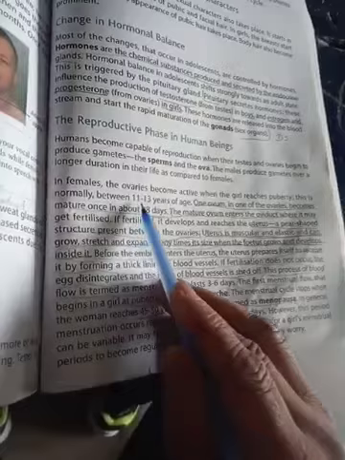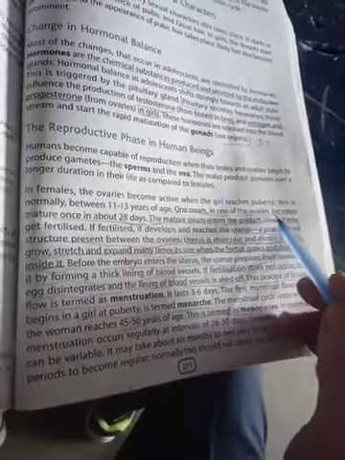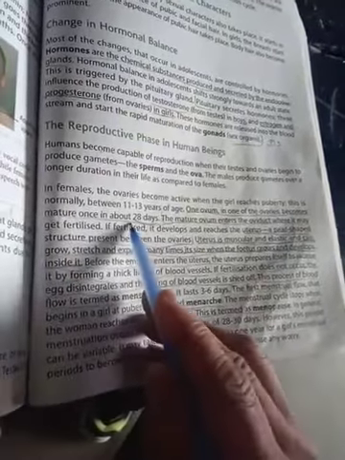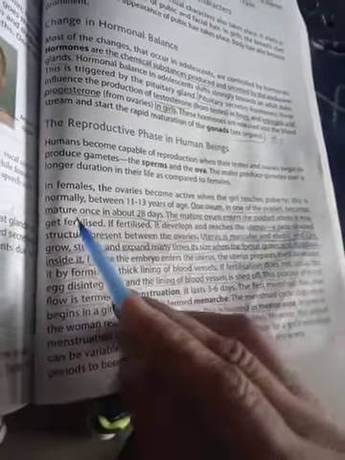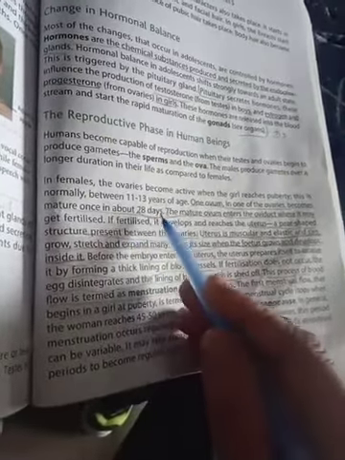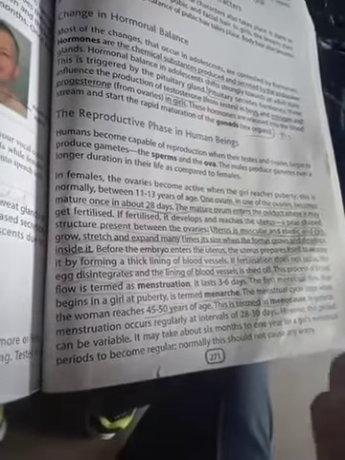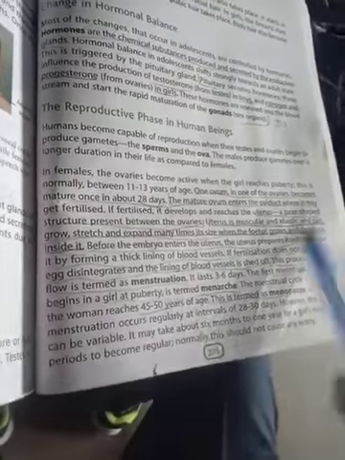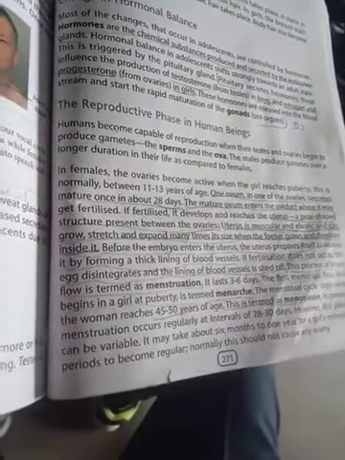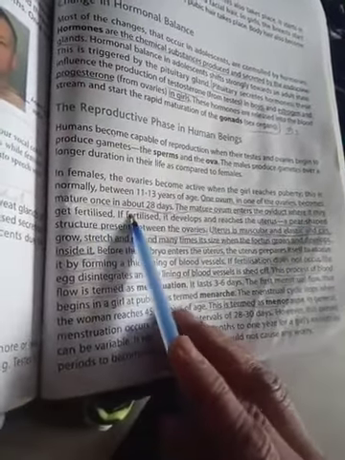This is normally between 11 to 13 years of age in girls. One ovum in one of the ovaries becomes mature once in about 28 days. There are two ovaries, but they produce ova alternately: one month an ovum comes from one ovary, the next month from the other.